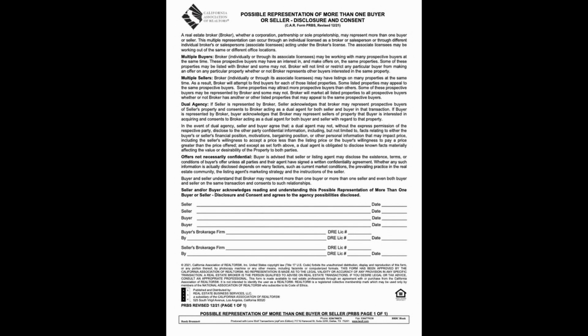This form doesn't change anything about your rights or your agreement with your broker. It's simply a heads up that real estate brokers often have multiple clients, and they have to manage those relationships carefully. By signing this form, you're acknowledging that you understand these possibilities and that you agree to continue working with your broker under those conditions. It's one more way to make sure there's no confusion down the road.